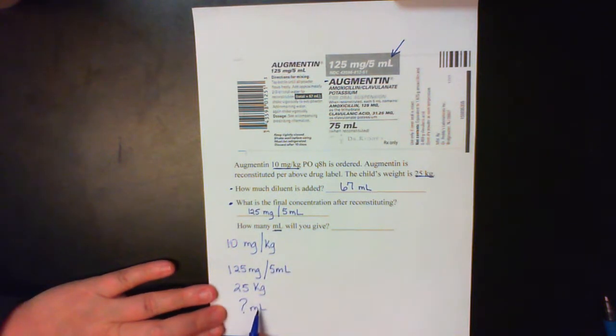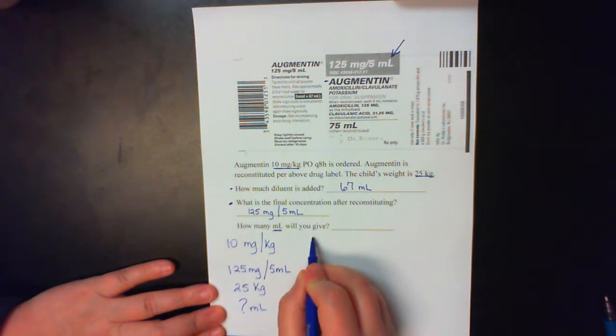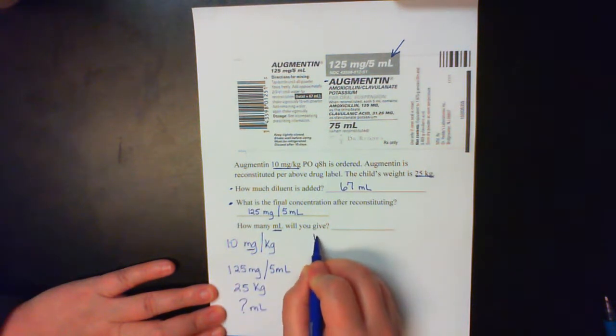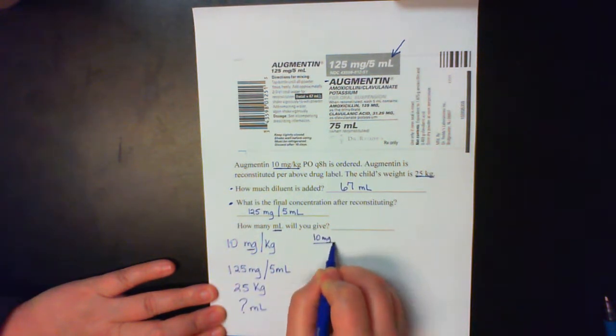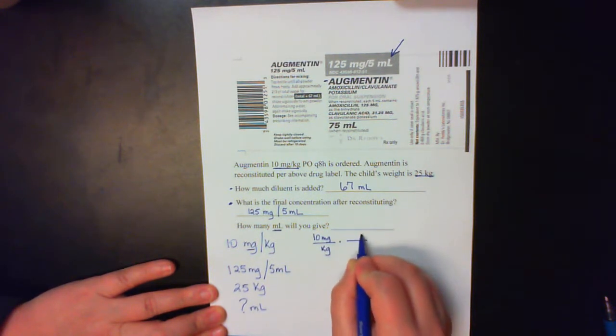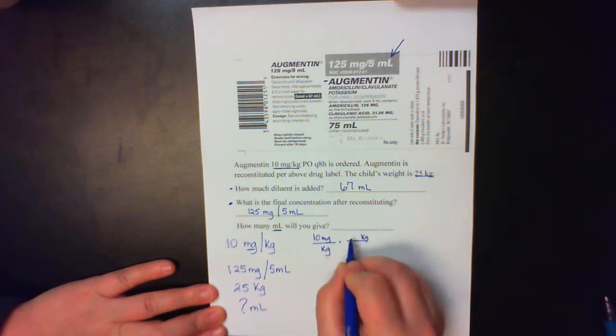So what I do first with these is I always get my kilograms out of the way. And how you can do this, again, it's the same kind of premise as figuring out, so we want to know milligrams in this case, because that's what we have here. So we have 10 milligrams per kilogram, and then our kilogram here, again, to cancel out, is 25.